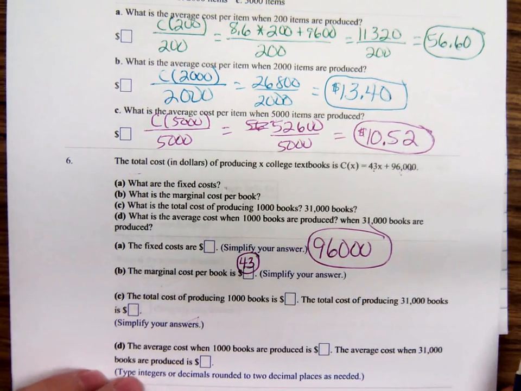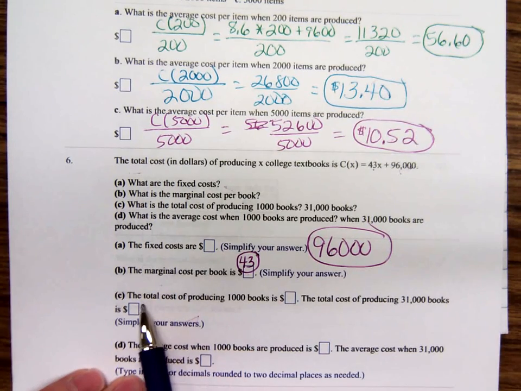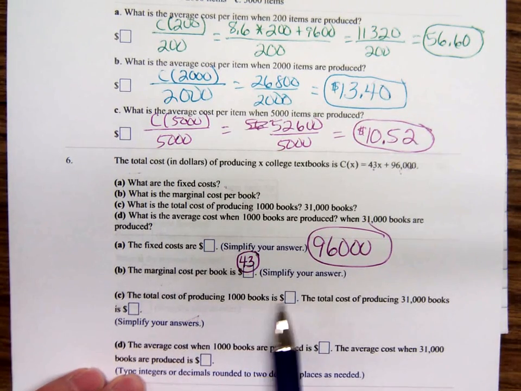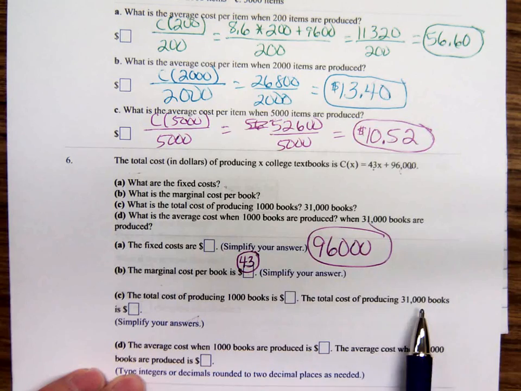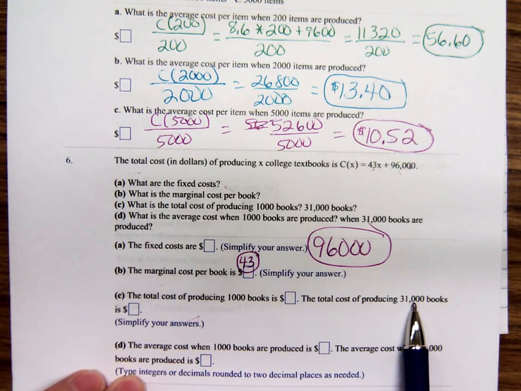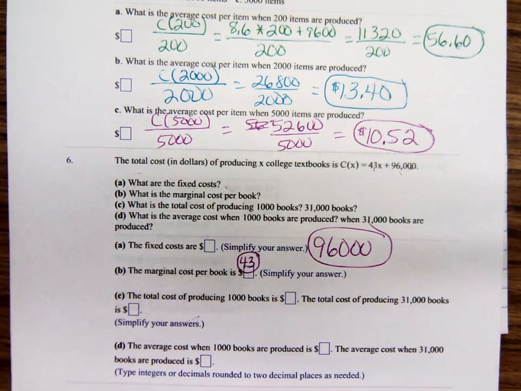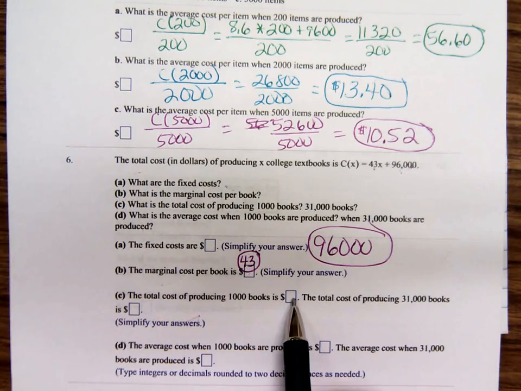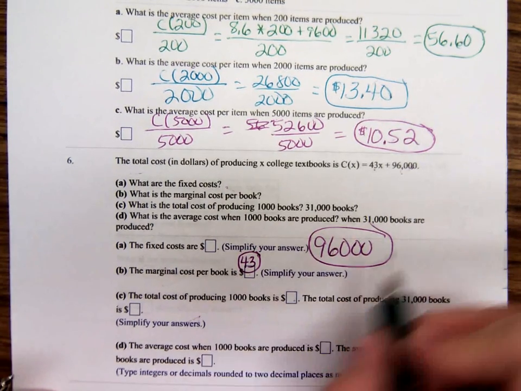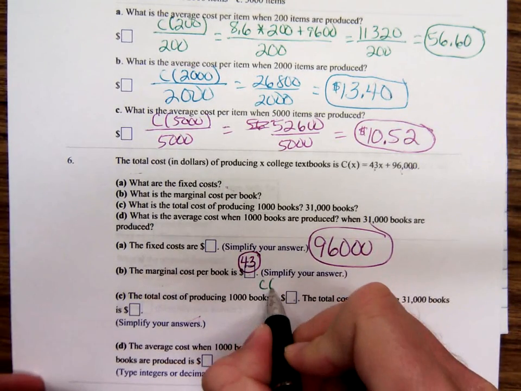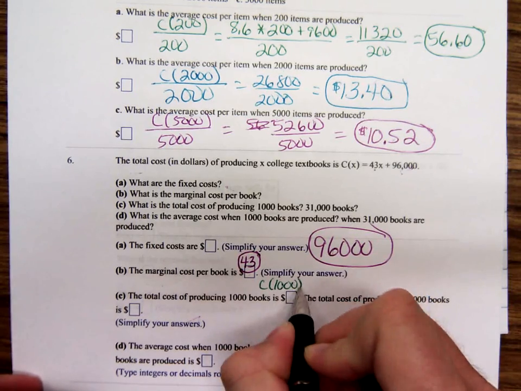And then it asks, okay, what's the total cost of producing 1,000 books? What's the total cost of producing 31,000 books? Oh, this is a really good problem. So the total cost of producing 1,000 books, you plug 1,000 into the cost function. That's how you get this answer right here.